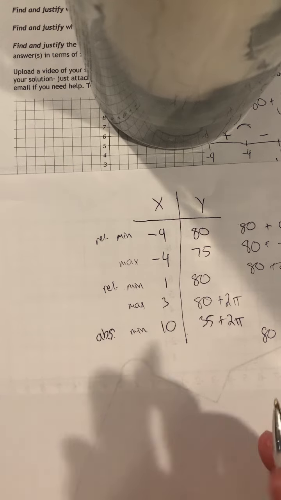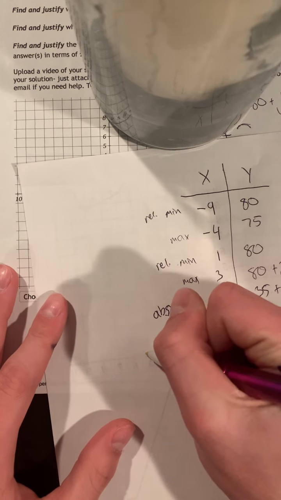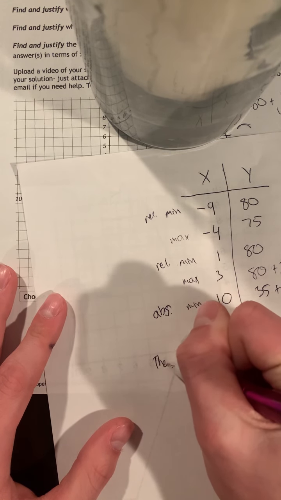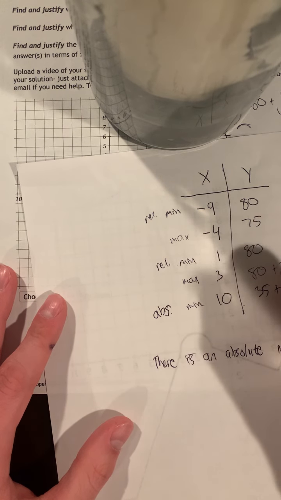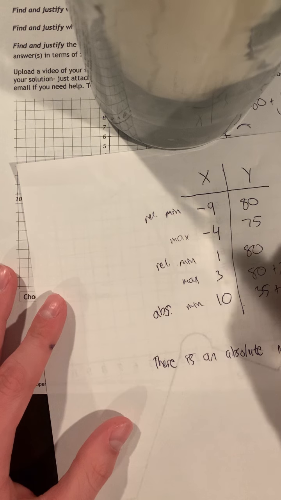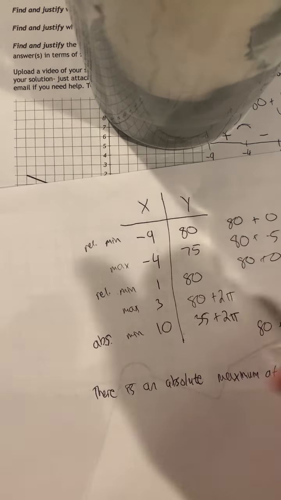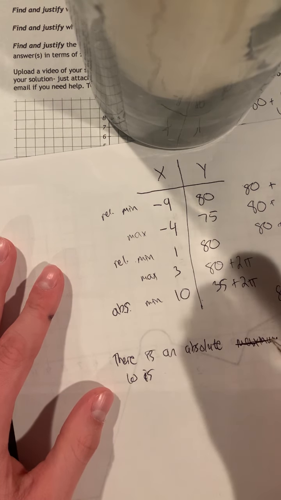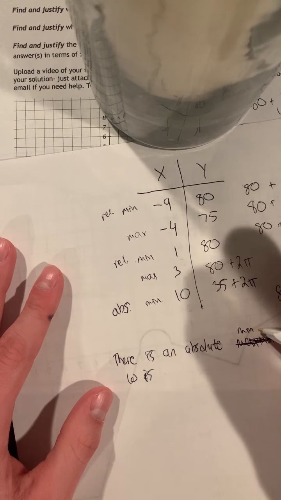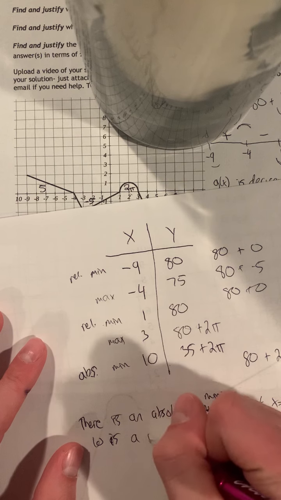All right. So there is an absolute minimum at x equals 10 because 10 is a right endpoint.